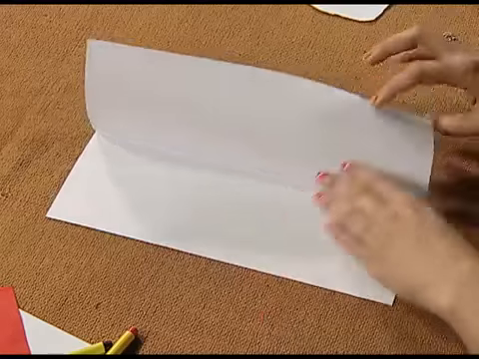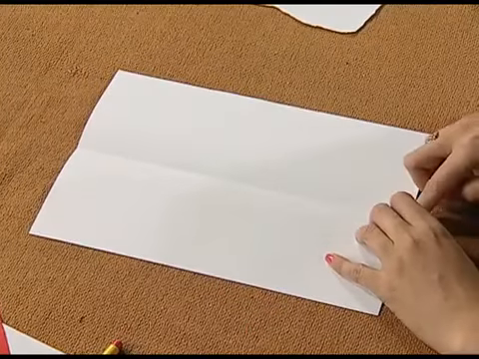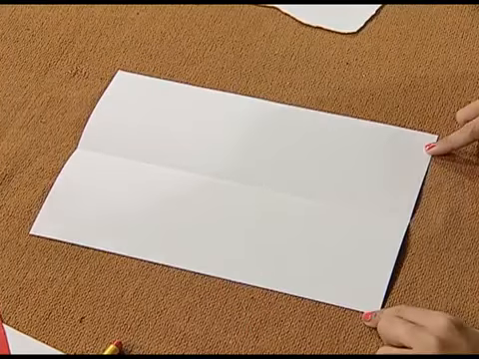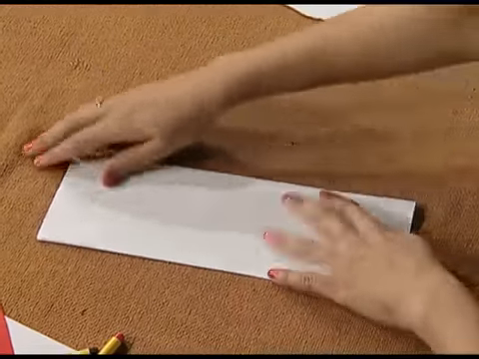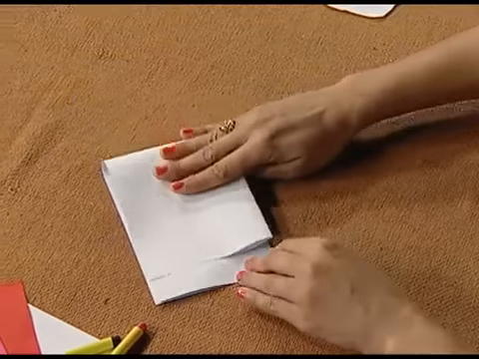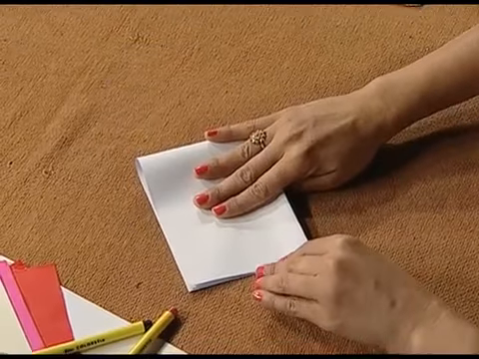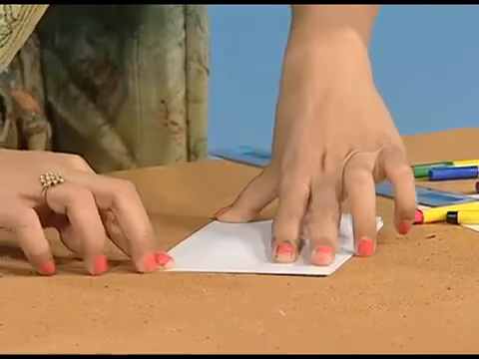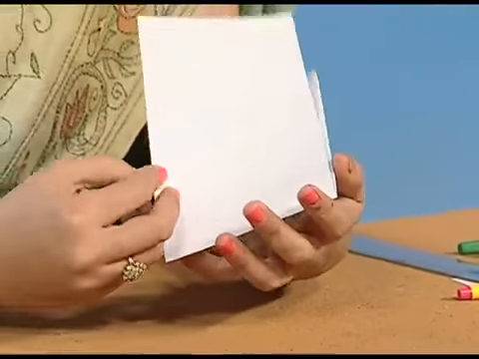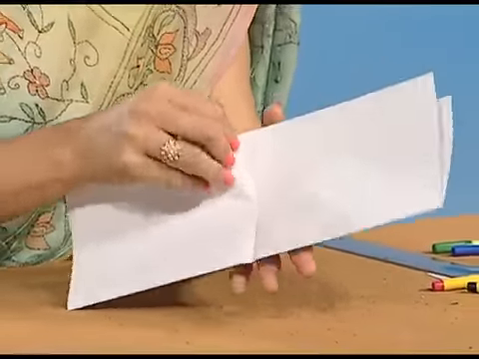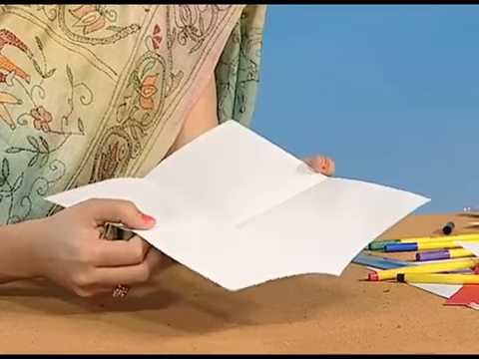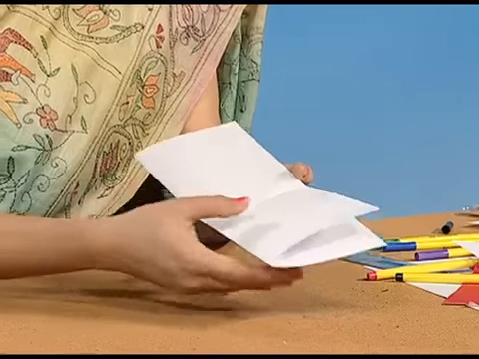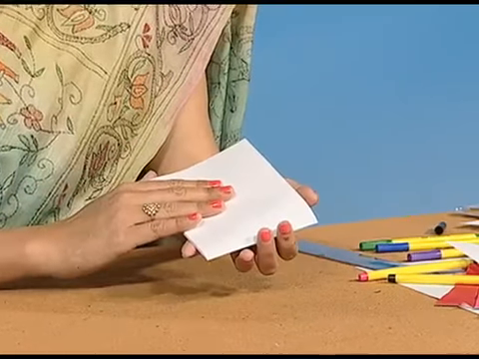Now you can easily tell me that this is the perpendicular bisector of the two opposite sides. Again fold it and make another crease. Now you can see that this is a rectangular sheet of paper. This is divided into two parts and then four equal parts by folding in this manner.